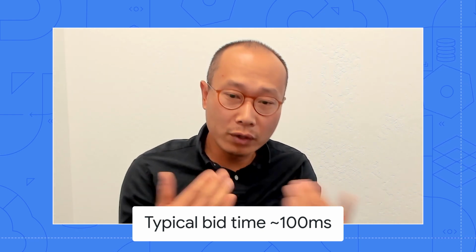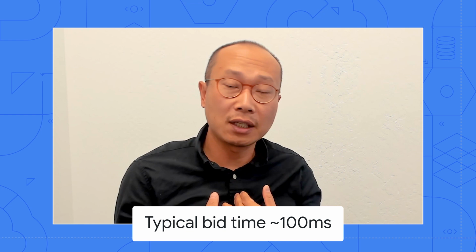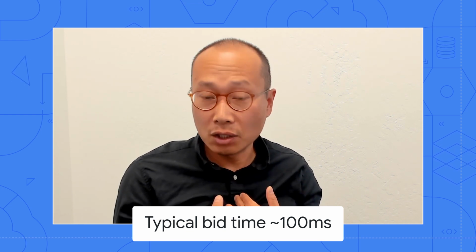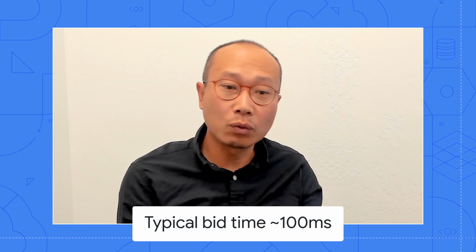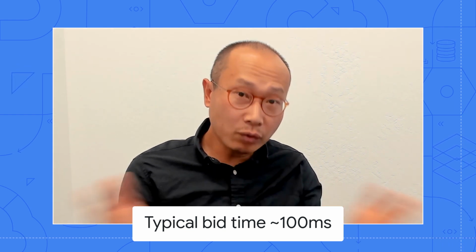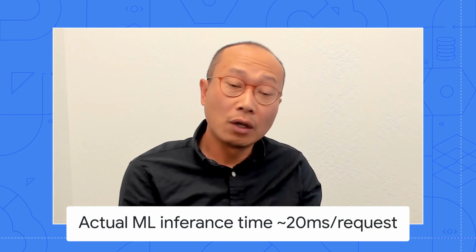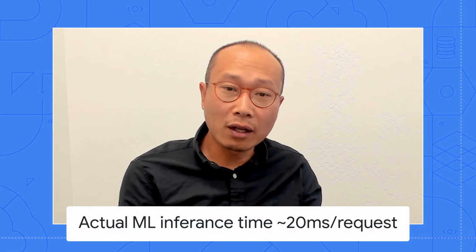So when we receive this bid request through the ad exchanges, we have to make that decision very quickly, typically within 100 milliseconds. That 100 milliseconds includes networking latency and our other infrastructure latencies as well. So the actual amount of time left for ML inference is even smaller. It's typically about 20 milliseconds or even less sometimes. But still we have to make very relevant predictions about this particular user and the content.